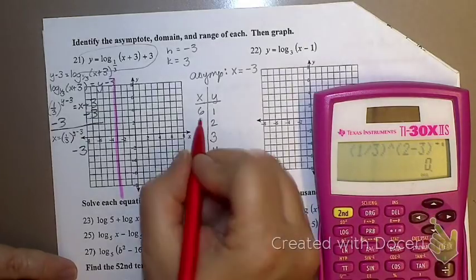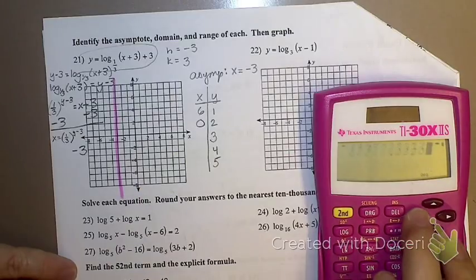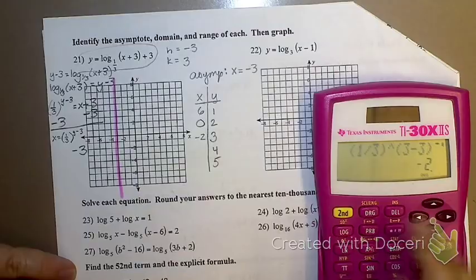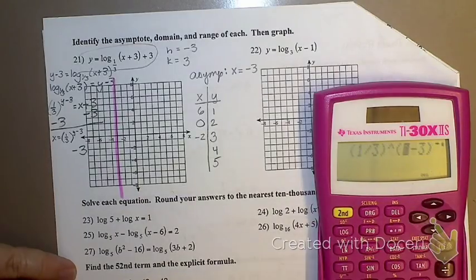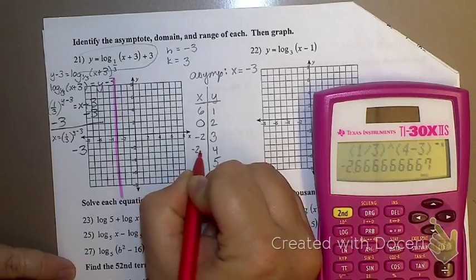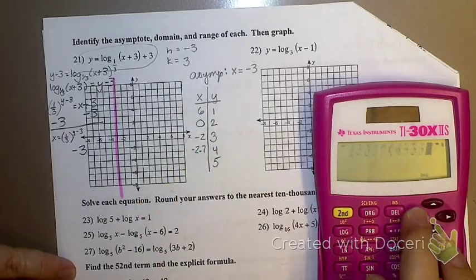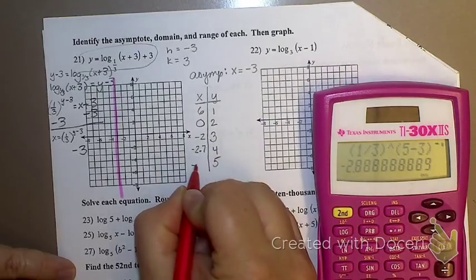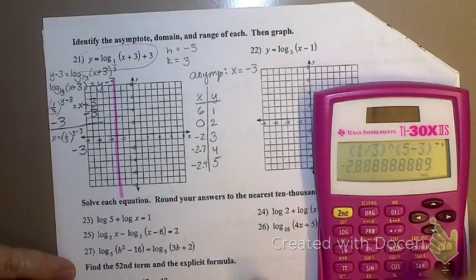And I get 0. I'm going to change the 2 to a 3. And I get -2. Change the 3 to a 4. -2 point, we'll call it 2.7. And finally, to the 5, we'll call that -2.9.